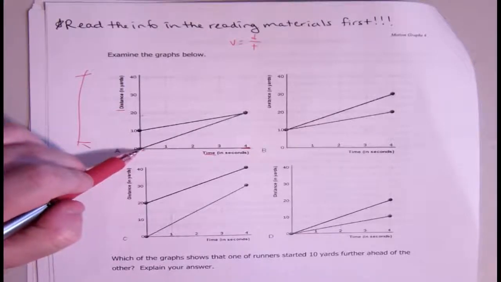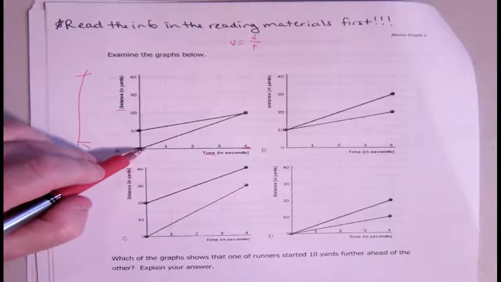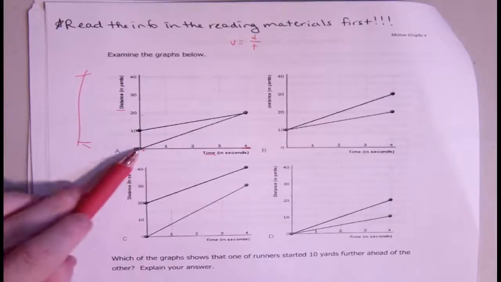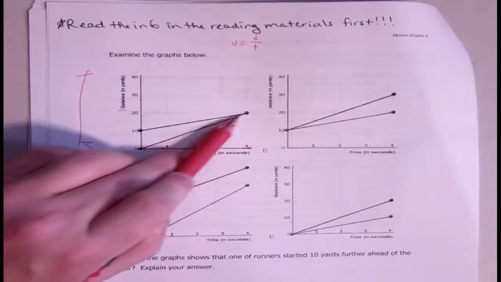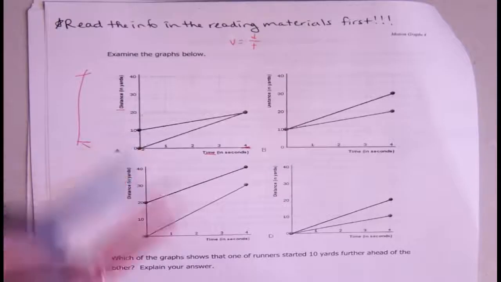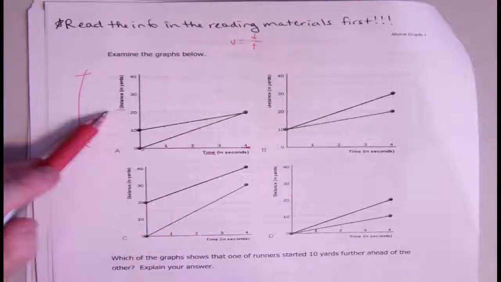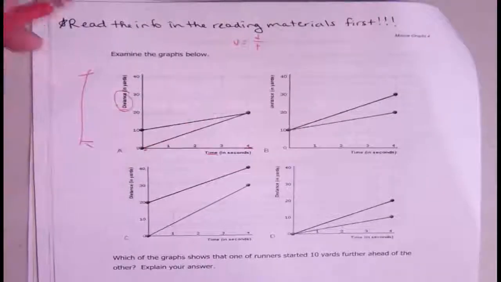I want to note something. In a distance versus time graph, if the line is slanted, that doesn't mean they were accelerating. Look, that's consistent. They consistently changed their position over a given period of time. That means they were at a steady pace. If it was a velocity versus time graph, that would have meant accelerating. But remember, because it's distance versus time, that just means steady pace.